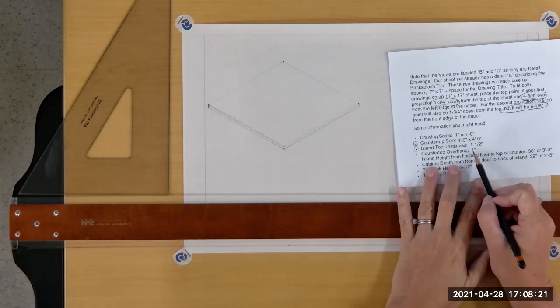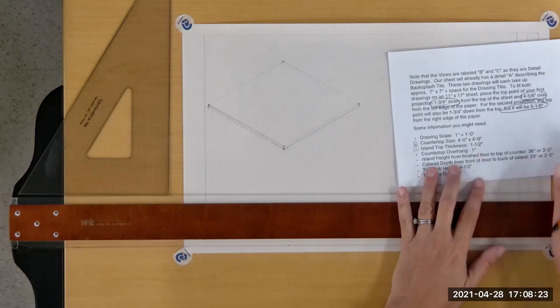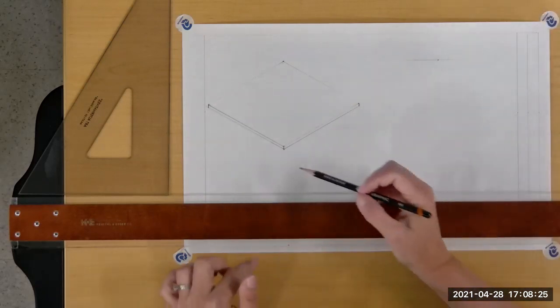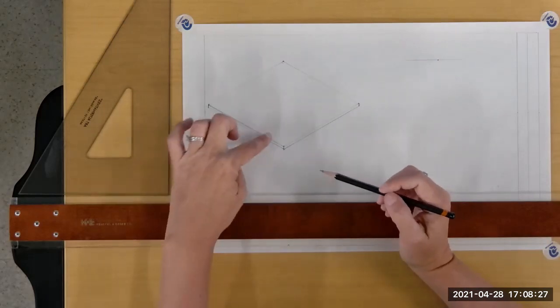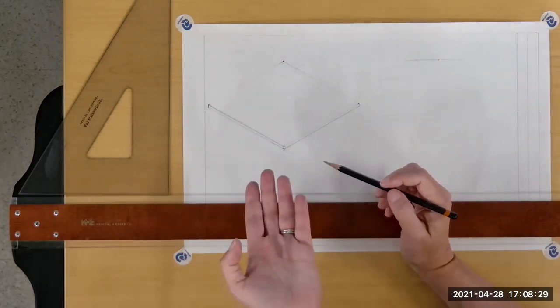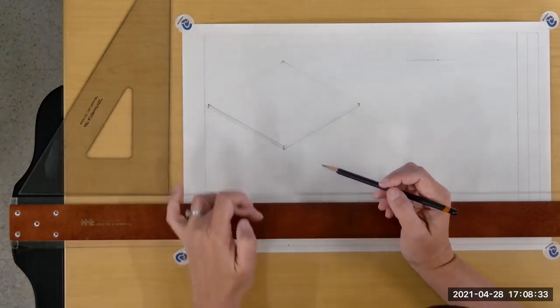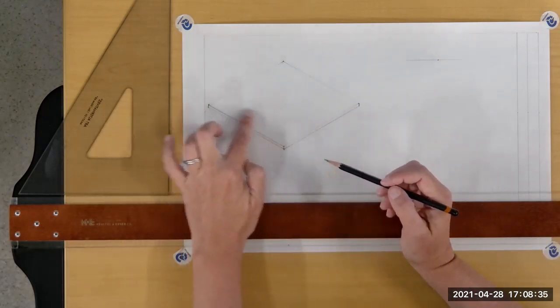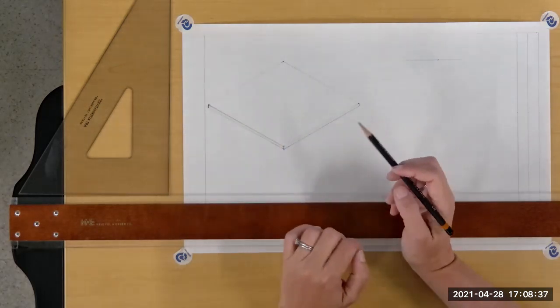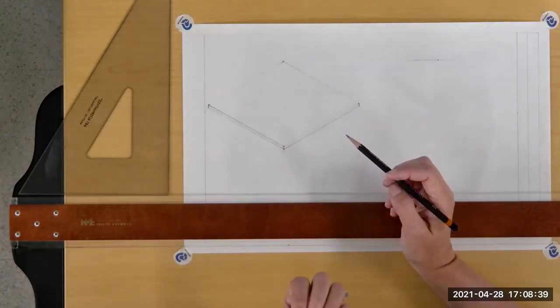So our overhang is 1 inch. That means that even though we're attaching our cabinet base underneath our island, we're going to do the measurements as if it was intersecting with this top plane, because that's going to help us with the height and help us relate to something that we can see.